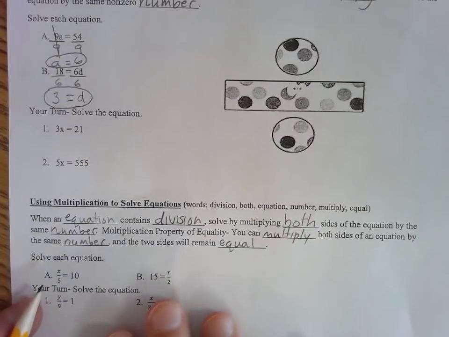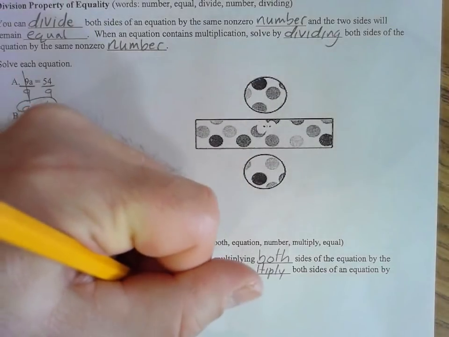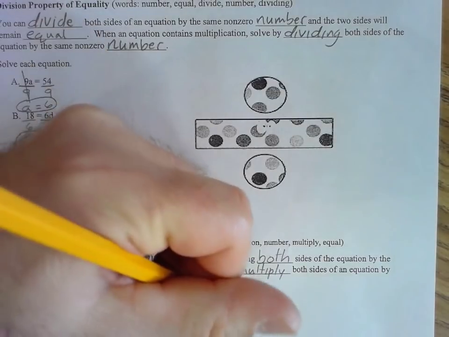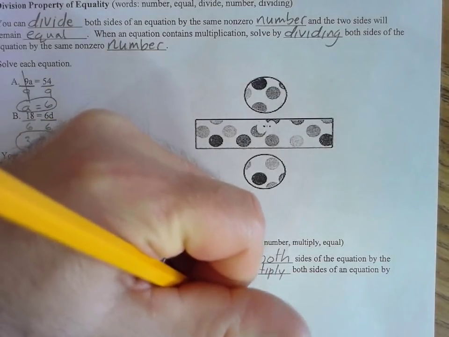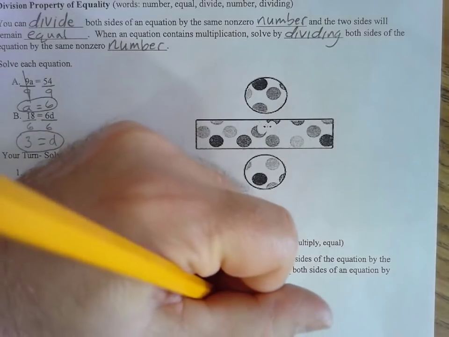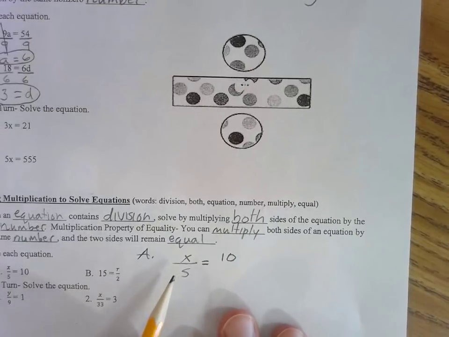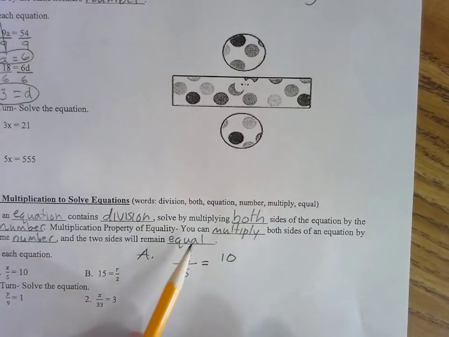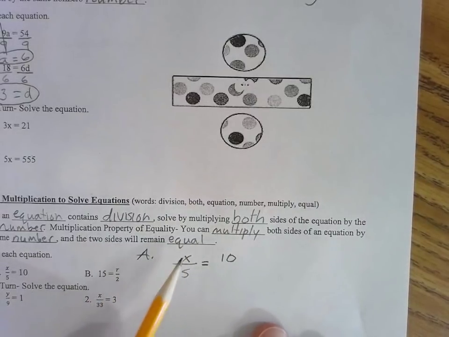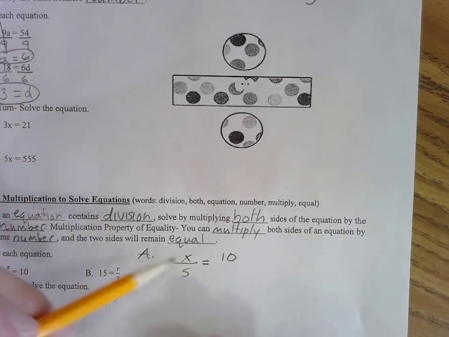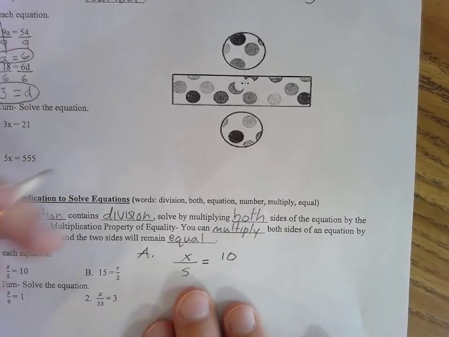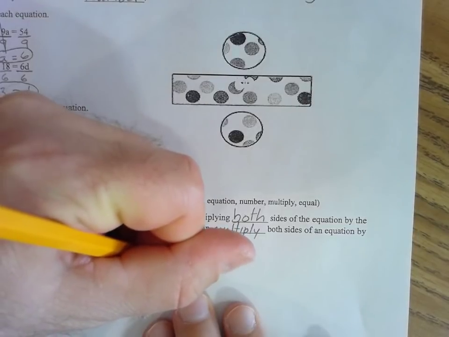All right, so A, I'm going to rewrite it over here. A is x over 5 equals 10. I'm rewriting it over here so we have a little more space. So x over 5. This is division going on because anytime you see a fraction, that's division. So what this actually means is x divided by 5. So the opposite of division is multiplication. So I need to multiply.